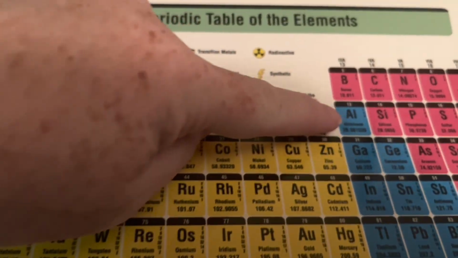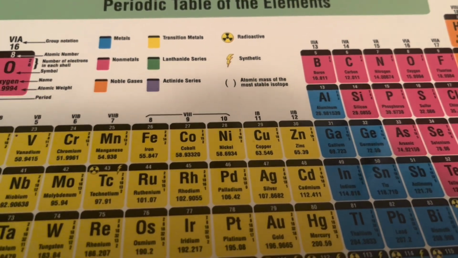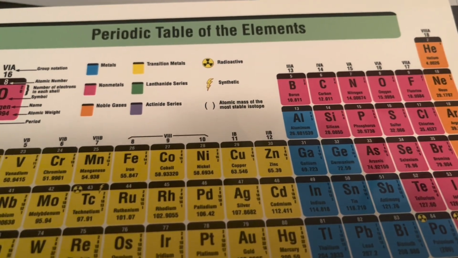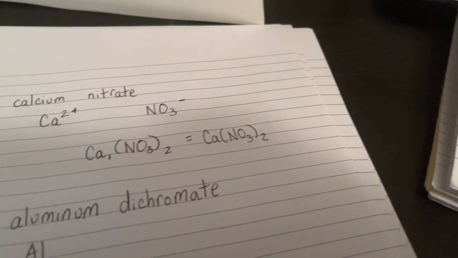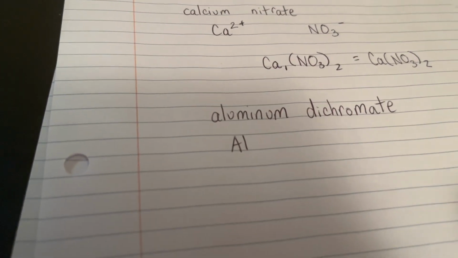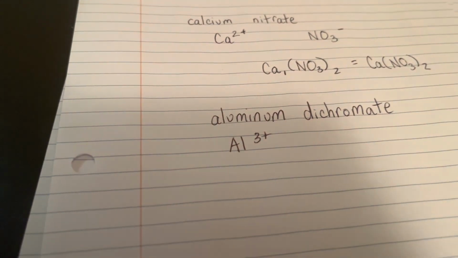Hopefully you can see right here that it's in group 3A. So it is going to give up 3 valence electrons, which will give it a +3 charge.